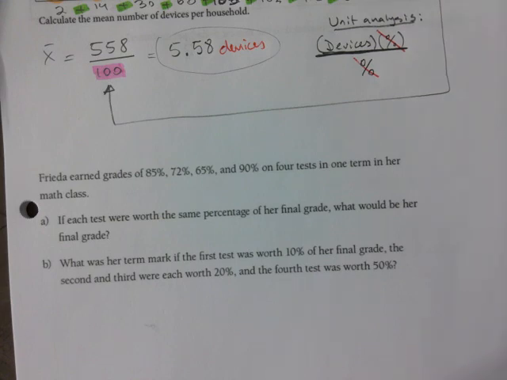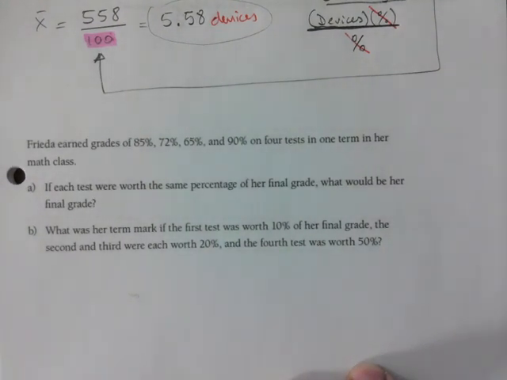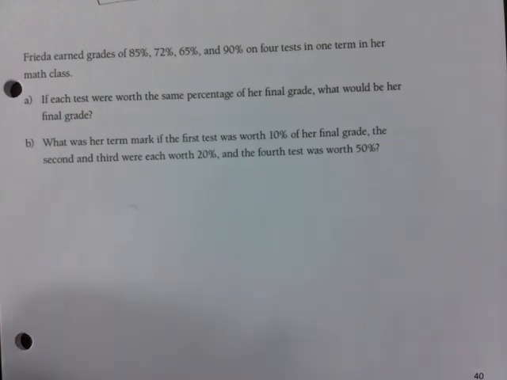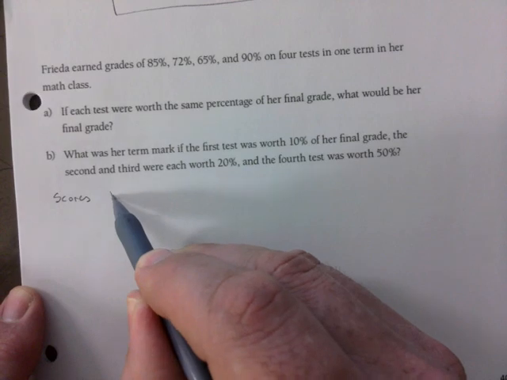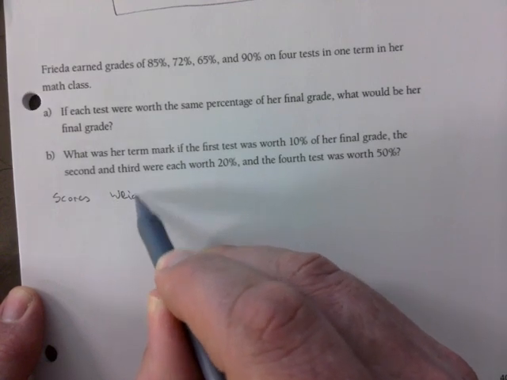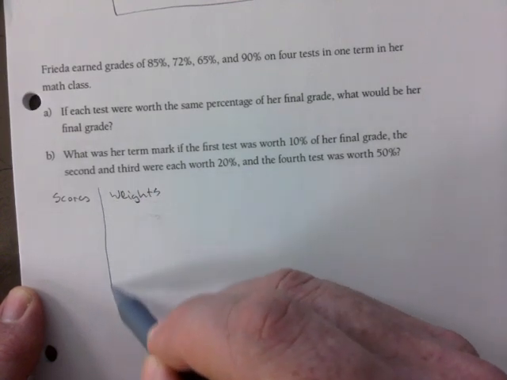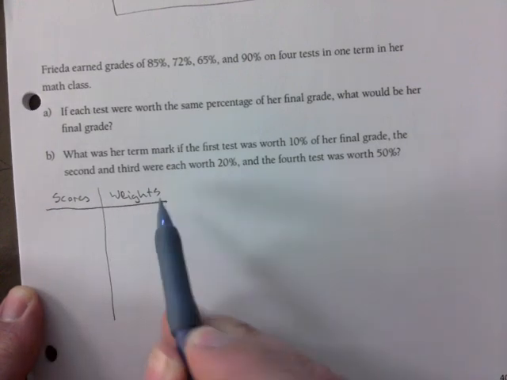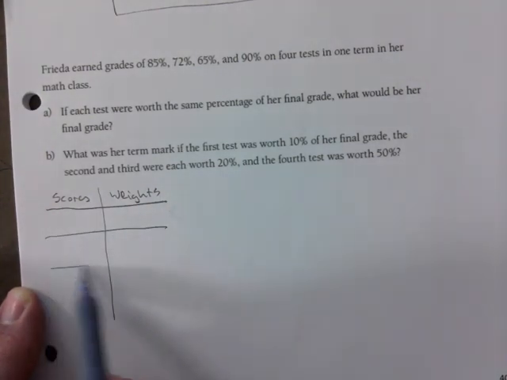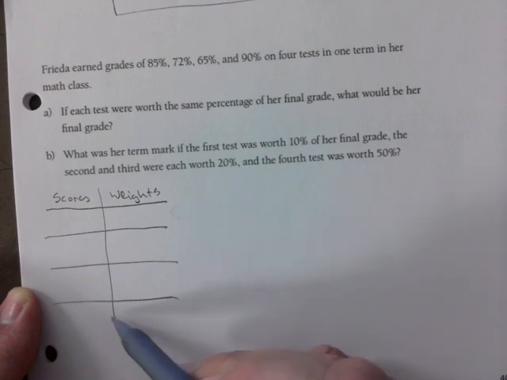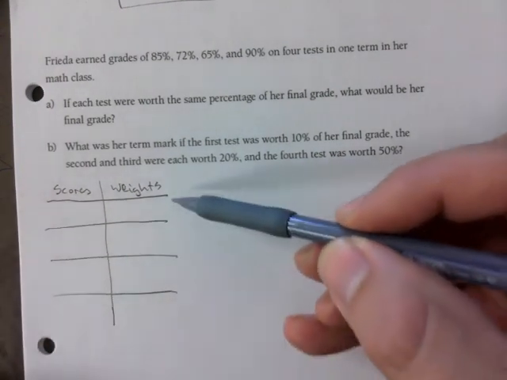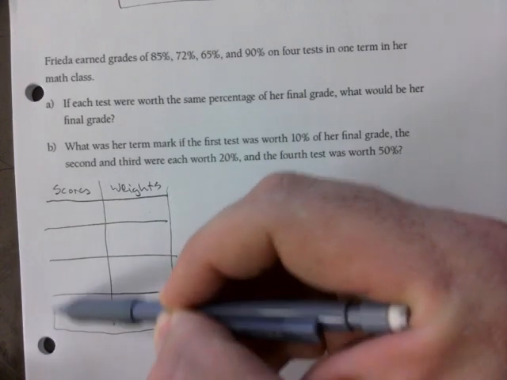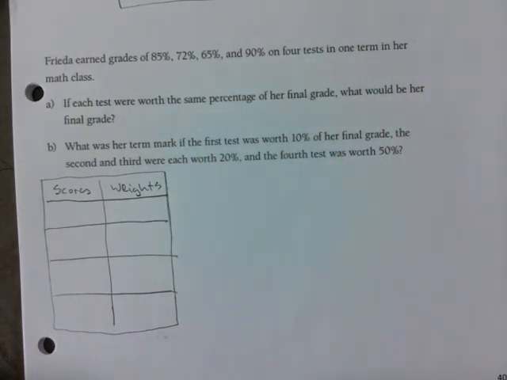Go ahead. Try it. If you need it, you can make a table with scores and the weights like this. What is the score that you got and what's the weight that goes with it? So make yourself a table if you need to. And I'll give you the answers in a bit.